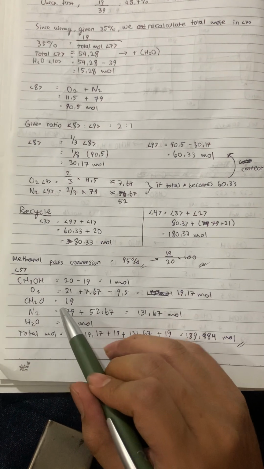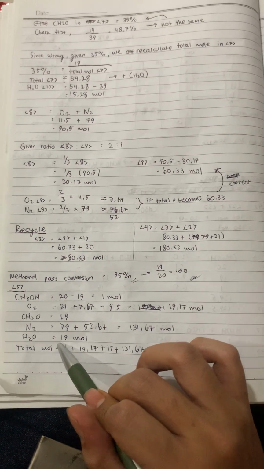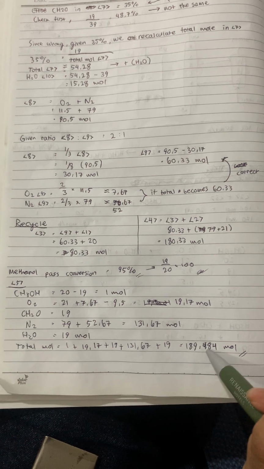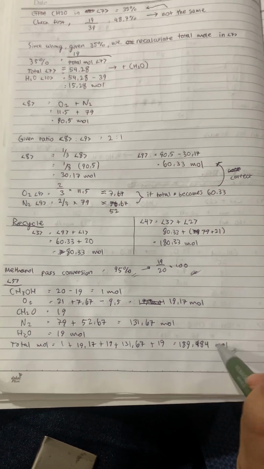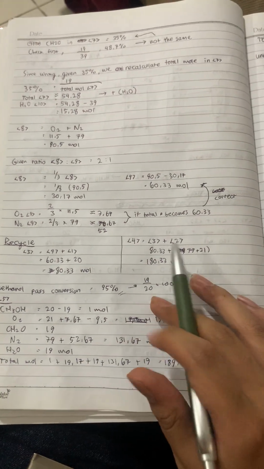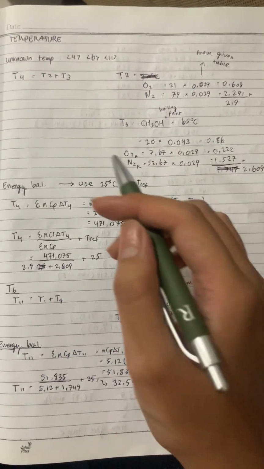Yes. Then for the rest of it, it's just the same. And then I add them up, and we've got total moles of 189.84 moles for stream 5. Okay, now moving on to the temperature part, each temperature for each stream.